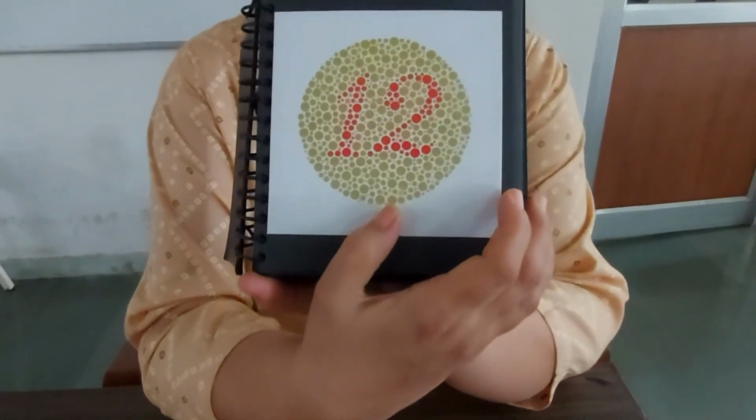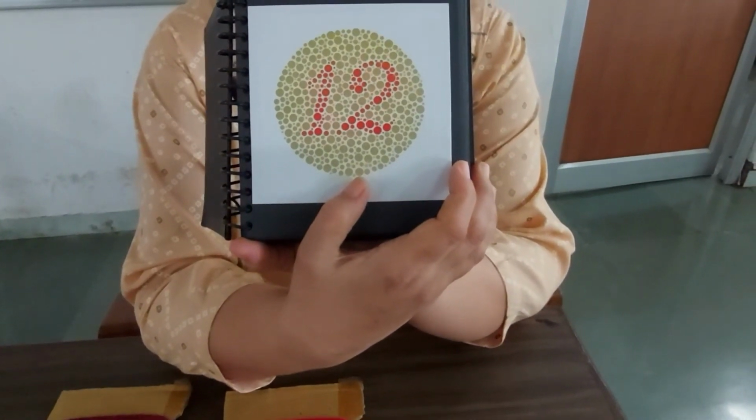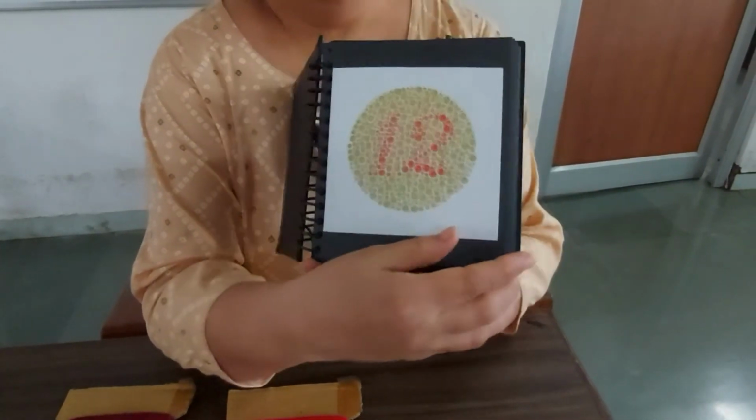Hello everyone. Today I'm going to demonstrate to you all the tests for color vision. There are three tests we do in a physiology lab. One is Ishihara's chart for color vision. Then we have Holmgren's wool test, and third we have an Edridge-Green lantern. I'll show you that instrument later. First, I'll show you the Ishihara plates. There are different color plates like this. In the background, you have dots of a particular color, and there is a different color in which some figure is written. You can see there are a few plates like this.